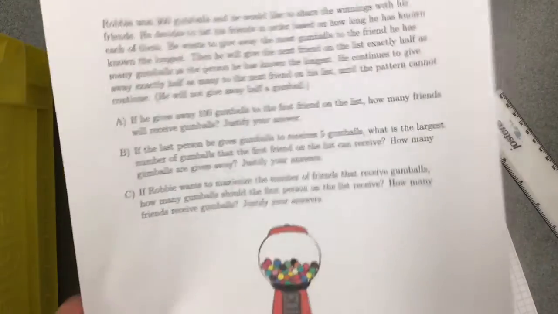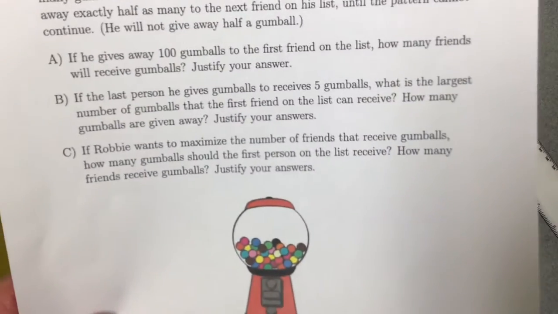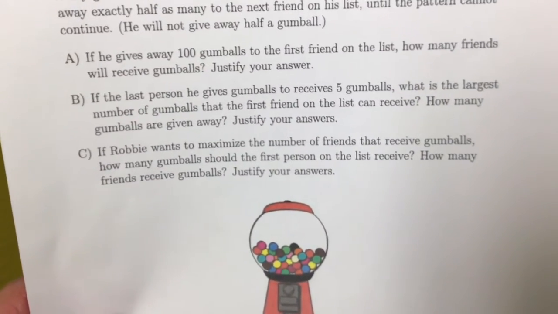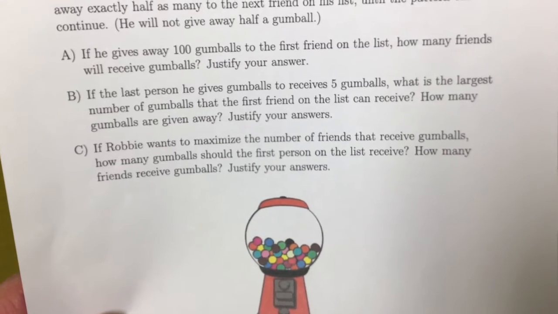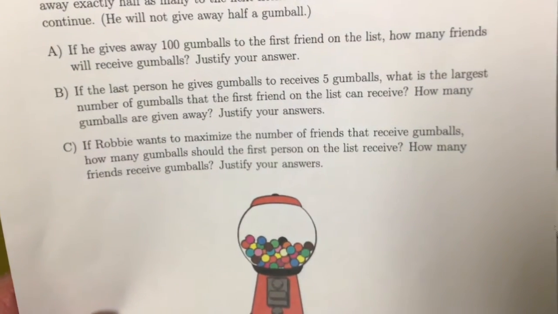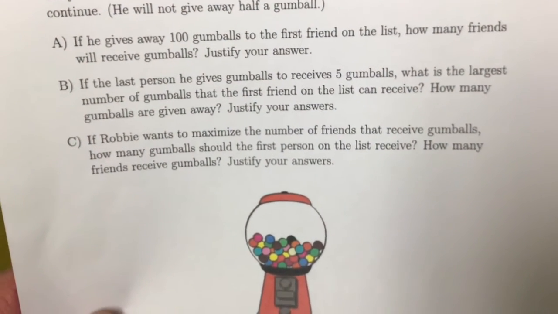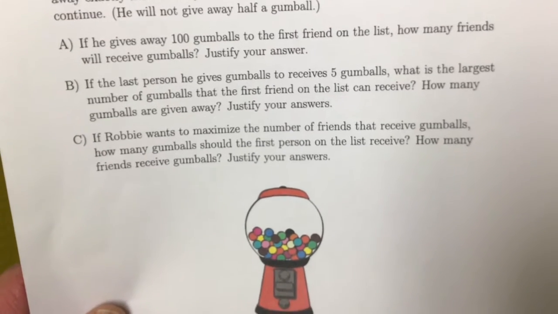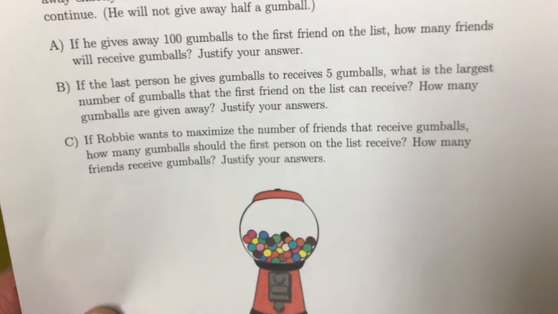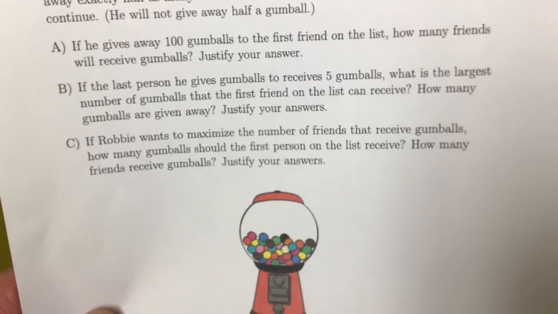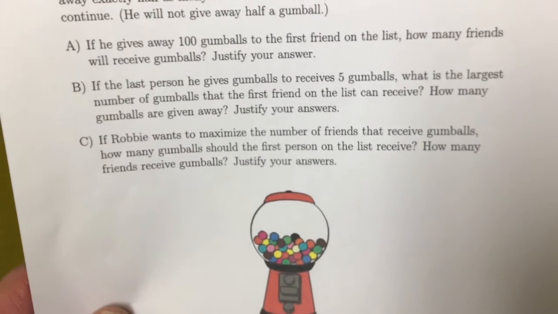Okay, grade 4s, we're on to step 3, or part C of this problem. In this problem, it's now saying, if Robbie wants to maximize the number of friends that receive gumballs, how many gumballs should the first person on the list receive? How many friends receive gumballs? Justify your answers.